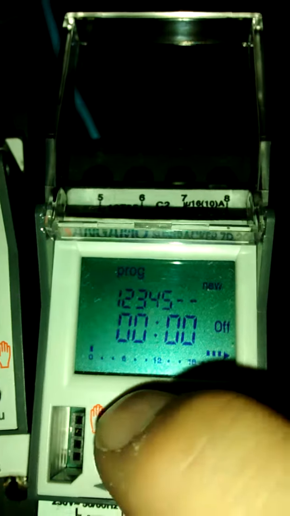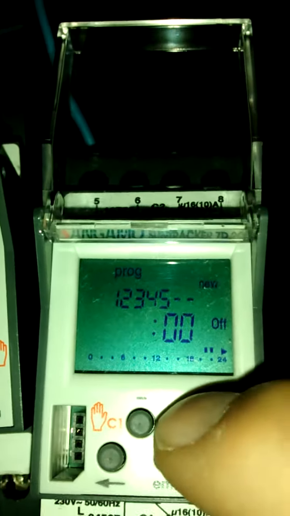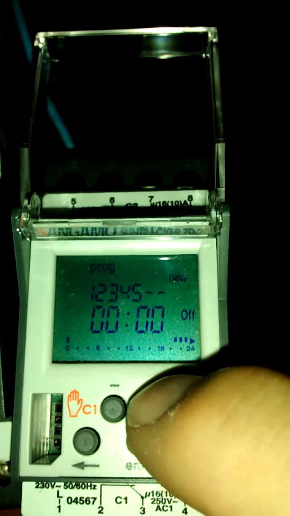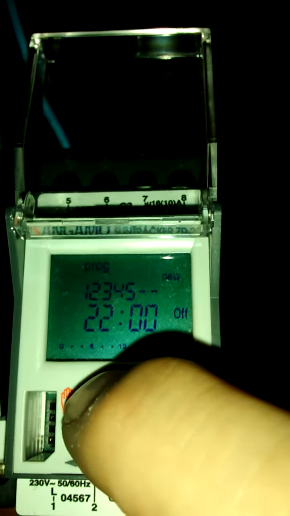Now if you go backwards to 23, you're going backwards to 23 on the same day, not the day before. This is referring to days 1, 2, 3, 4 and 5. All these 5 days will have their off periods, and let's set them to 1900. No minutes.